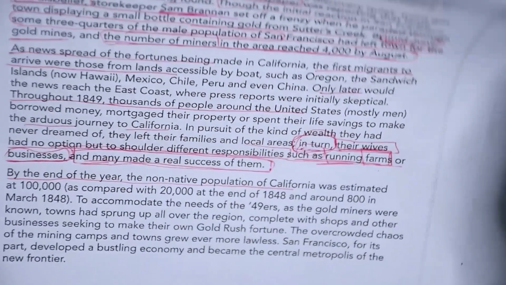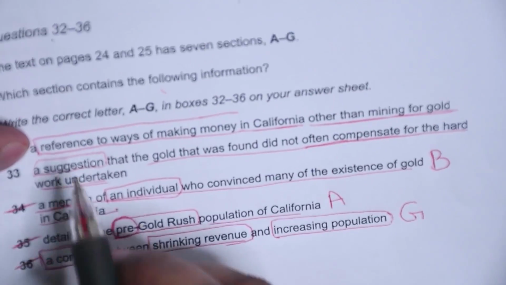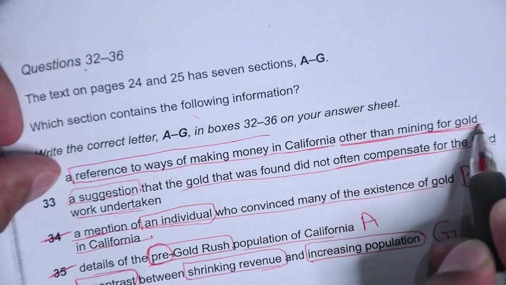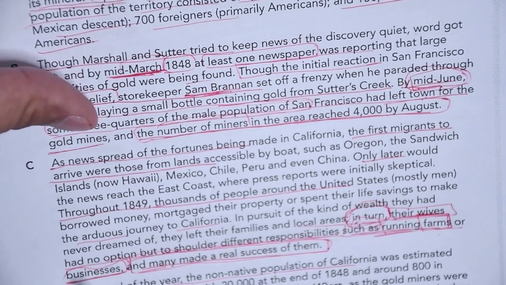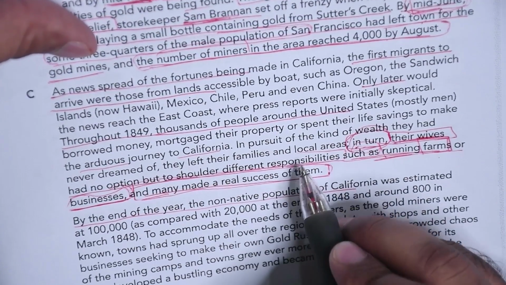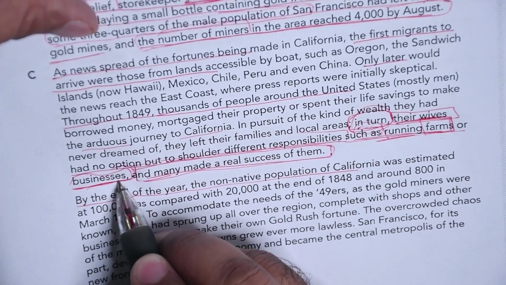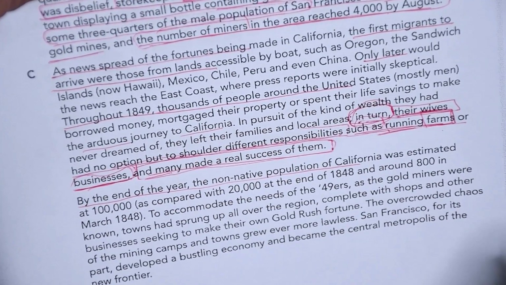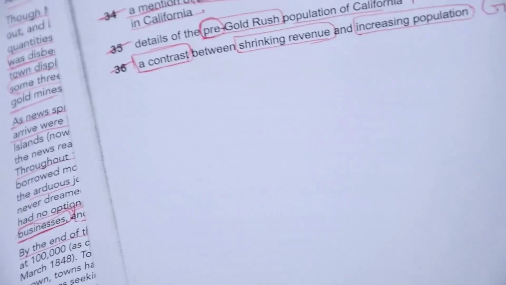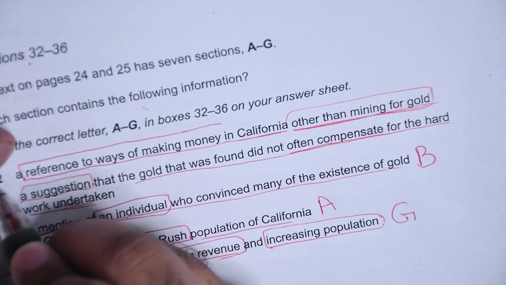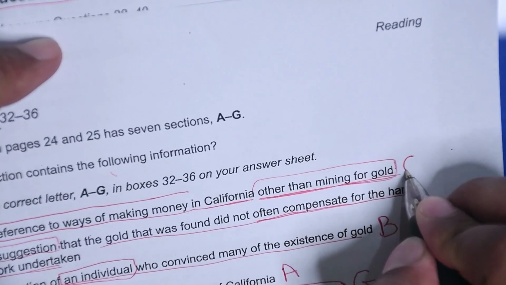A reference to ways of making money in California other than mining for gold. And what is that? Their wives had no option but to shoulder different responsibilities such as running farms or businesses. Okay, so running farms and businesses. Now what is that? A reference to ways making money in California. So for question number 32, the answer is paragraph C.